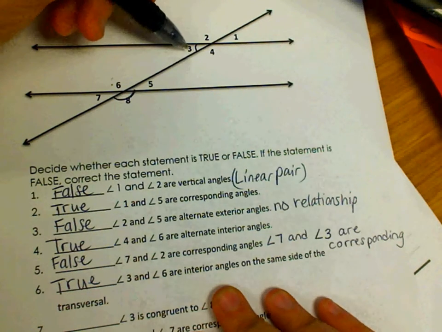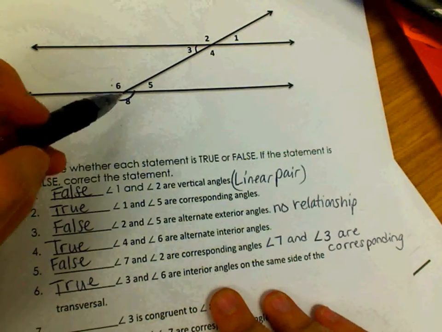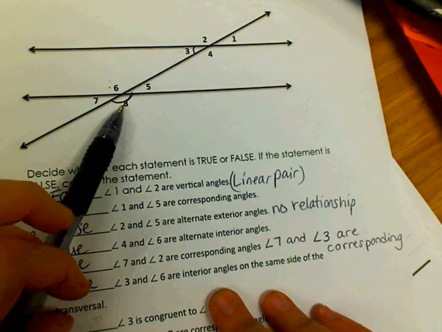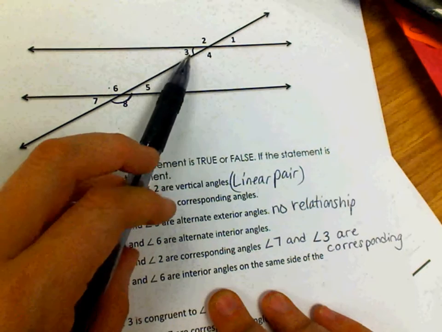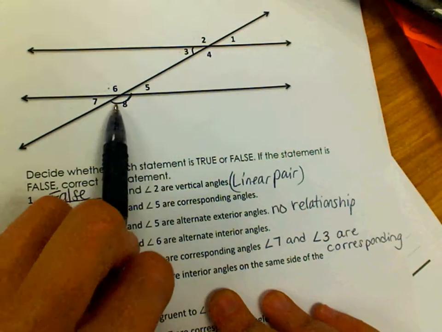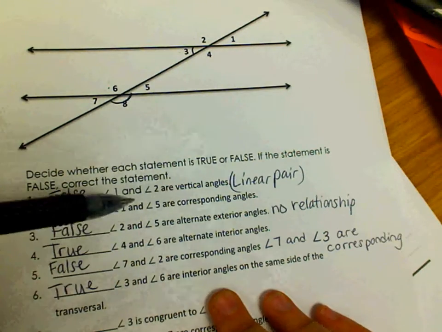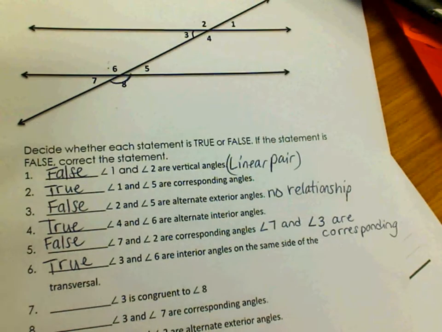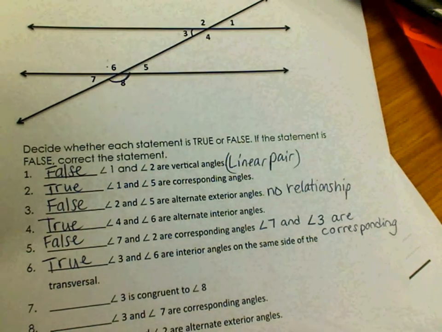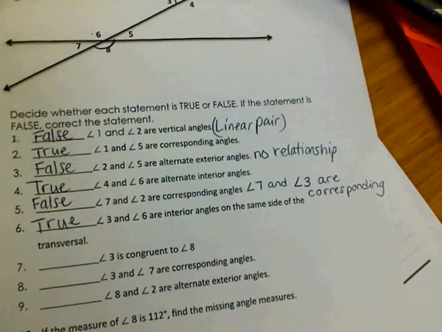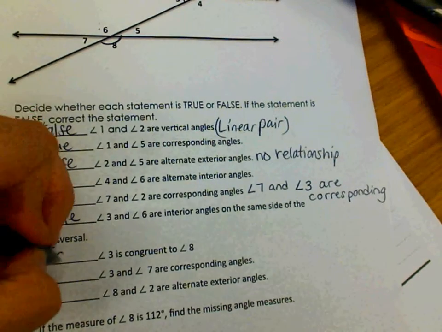Notice that angle 3 and angle 8 don't look the same. Angle 8 is a very obtuse angle, greater than 90 degrees, and angle 3 is a very acute angle, meaning less than 90 degrees. So if they're congruent, they would have to be the same measurement, exactly equal. Angle 3 and angle 8 are not equal, so they're not congruent. That is false.